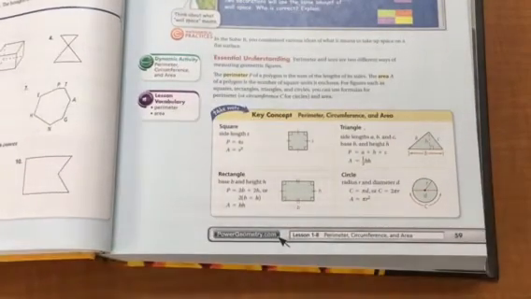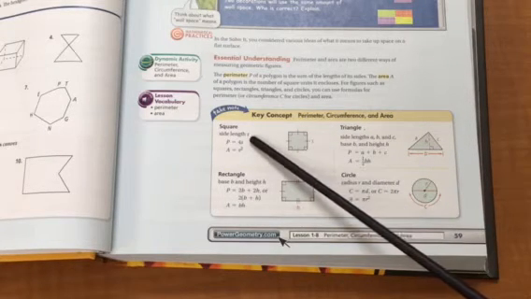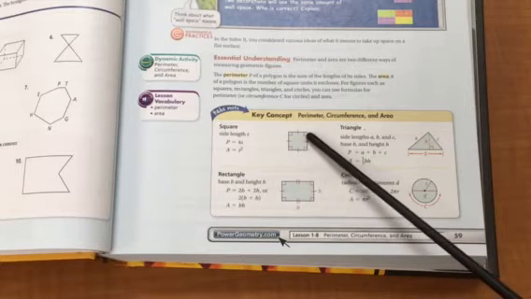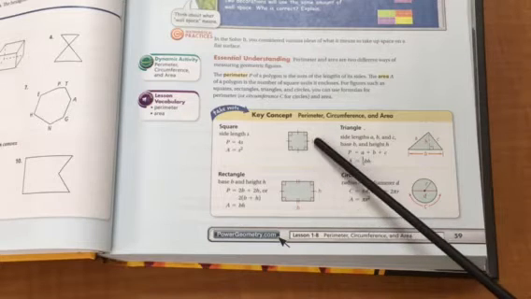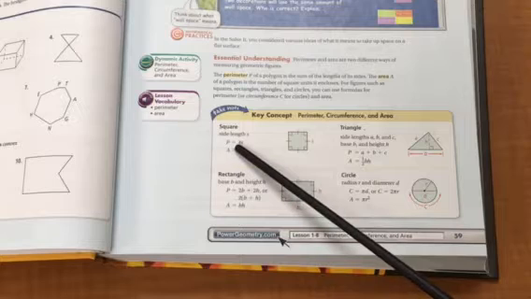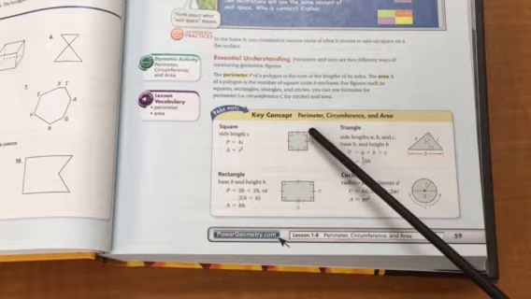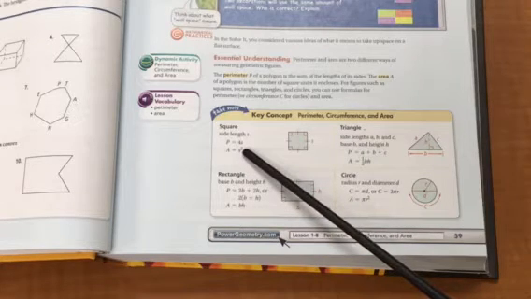All right, here are the key concepts of perimeter, or circumference, and area. So they are all different. If we have a square, the sides are the S on this diagram, and all four S's, because it's a square, all four sides are the same. So the perimeter is 4 times S. To get the area, S is squared. Okay?